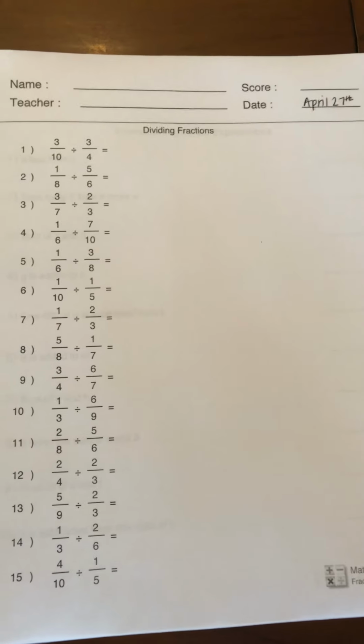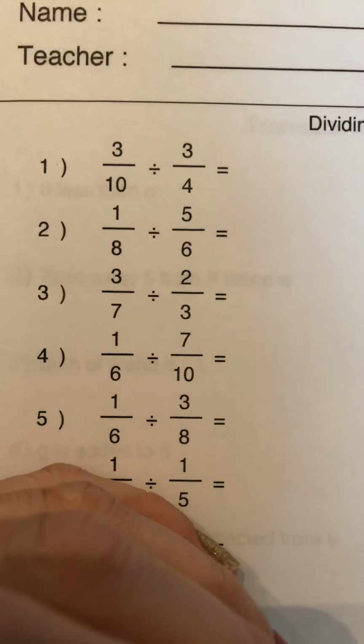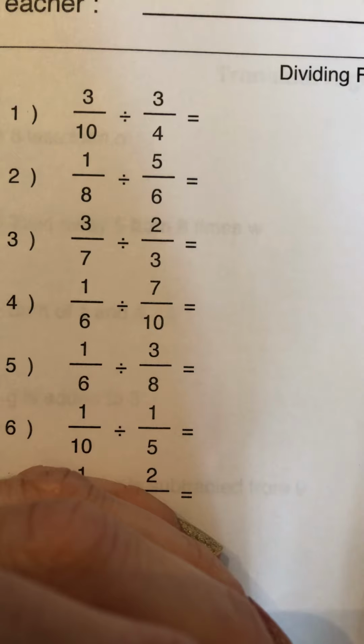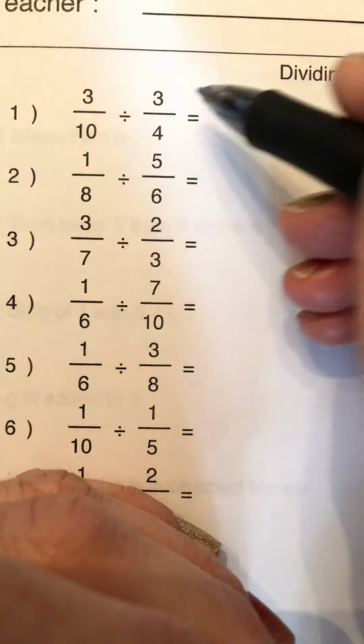April 27th worksheet is dividing fractions. Dividing fractions is very similar to multiplying fractions, so I'll remind you how to do this. We'll do a couple together. Number one is 3/10 divided by 3/4.